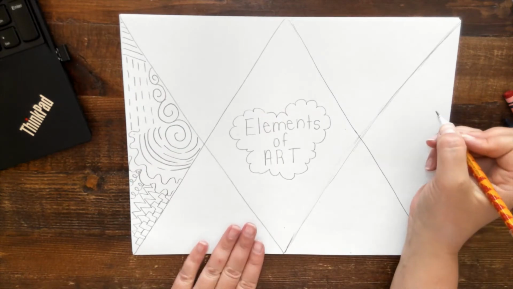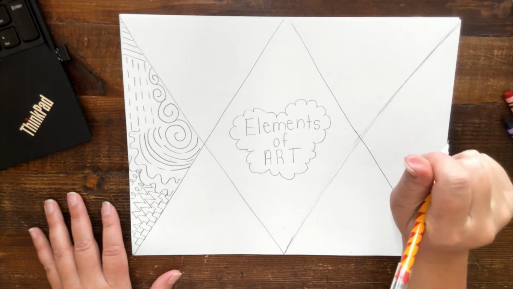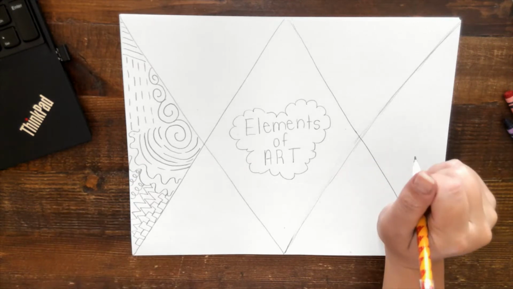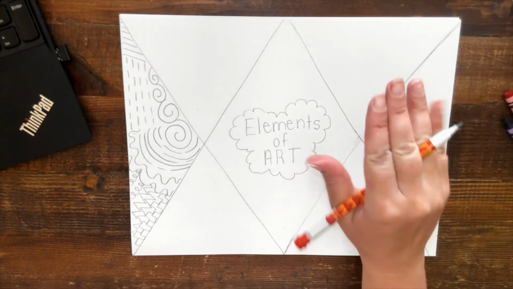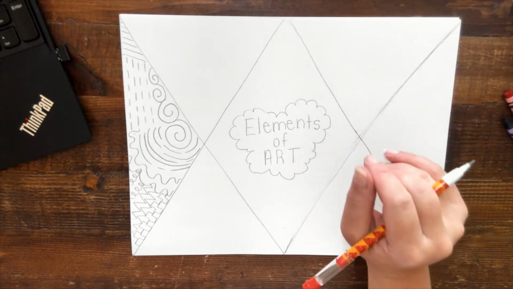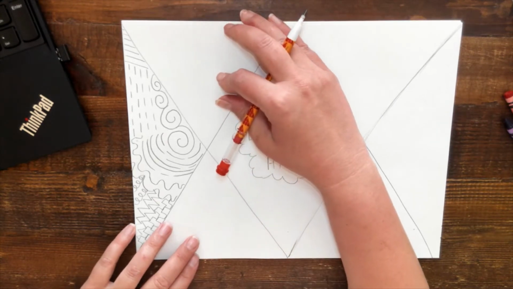All right, friends. So we're going to move on to our second element of art, which is going to be shape. Now, these are our 2-dimensional shapes, which means they have height and width. They are flat like a pancake, and they're the simplest of shapes. So in this triangle shape, let's go ahead and get started.